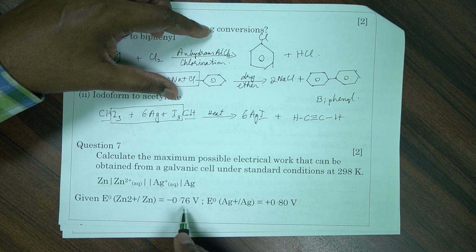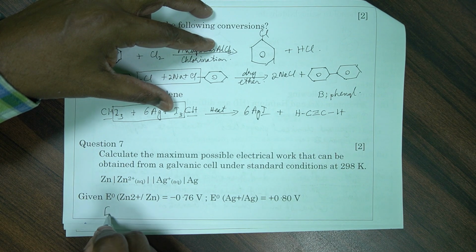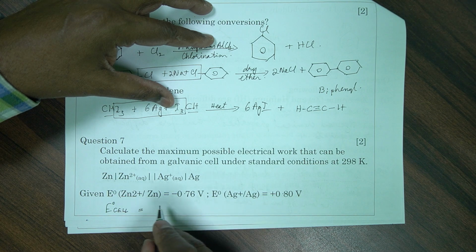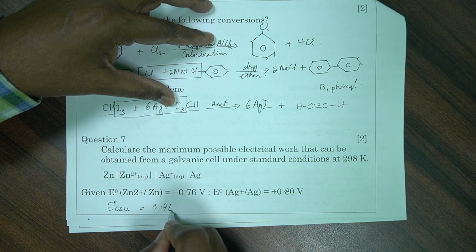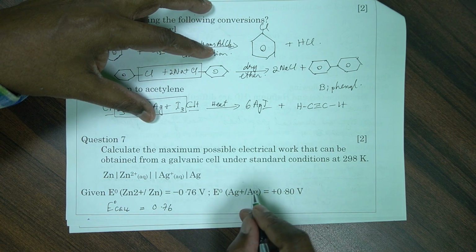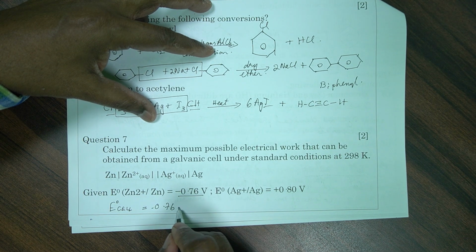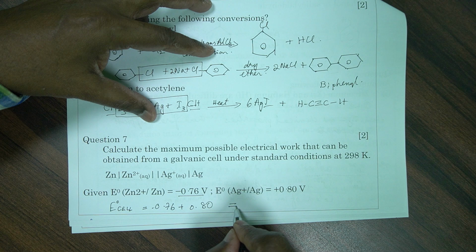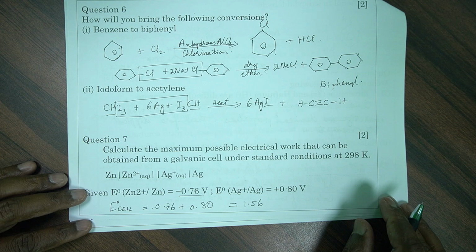E0 for the zinc electrode is given, and for silver it is given. For the combined cell, what will be the E0? E0 cell is equal to E cathode minus E anode. So it will be 0.76, which is given, minus (-0.76) and plus 0.80. So that is equal to 1.56. When you add this, you get that, right?